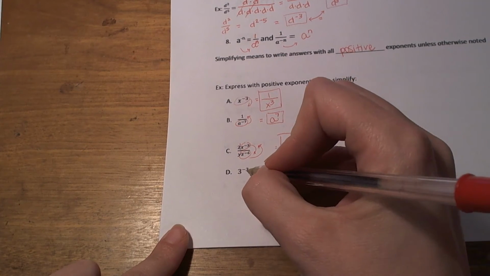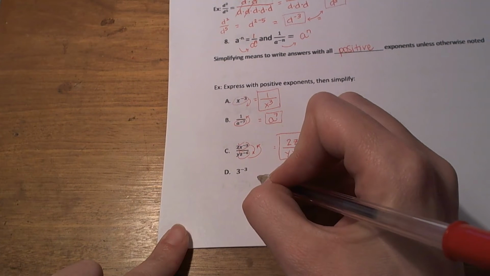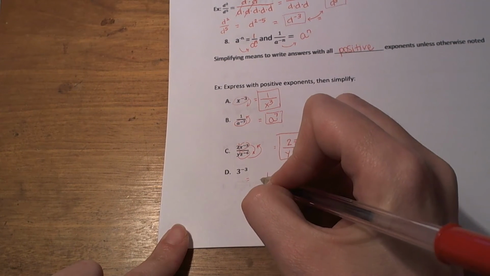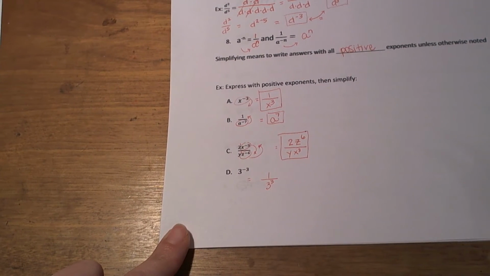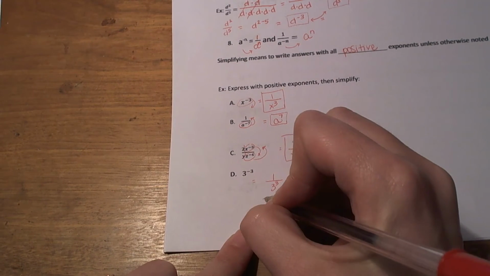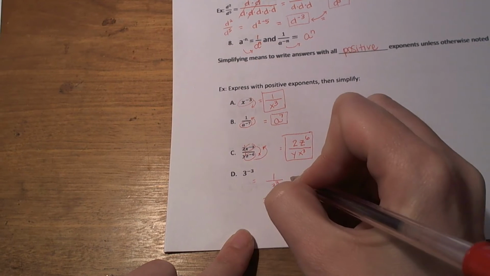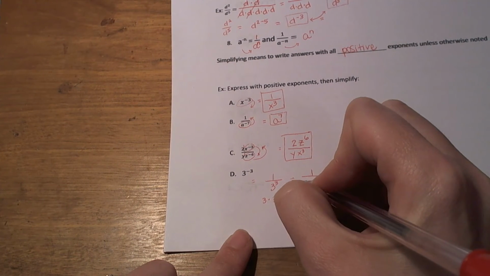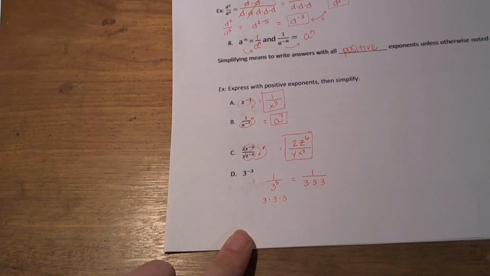For D, 3 to the negative 3 power, since it has a negative exponent, our first step is to flip the 3 to the now positive 3 power on the bottom. And now, to fully simplify, since this is a number, we actually want to go through and multiply that out. So on the bottom, we have 3 times 3 times 3. So this fraction is 1 over 3 times 3 times 3. And now you just have to multiply the bottom.